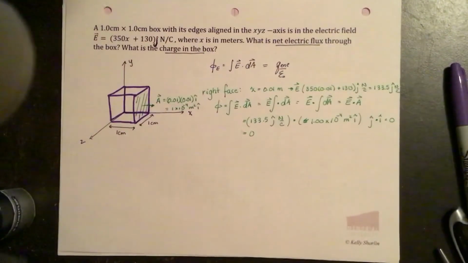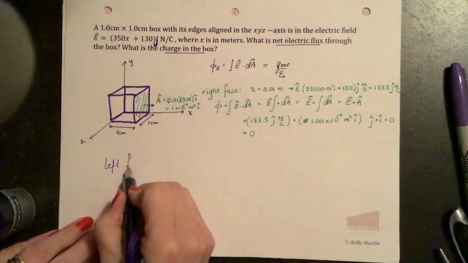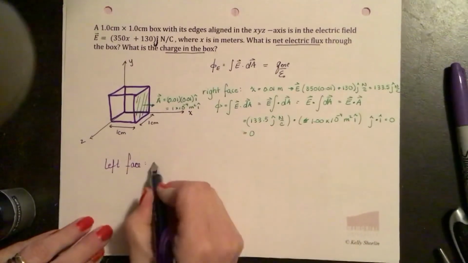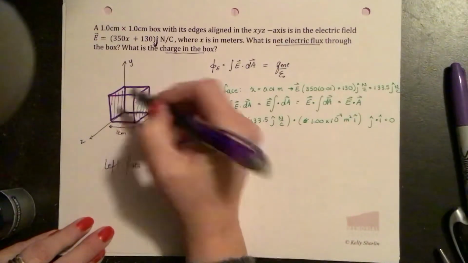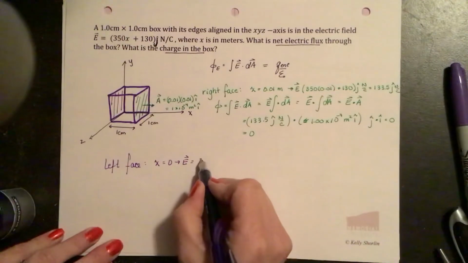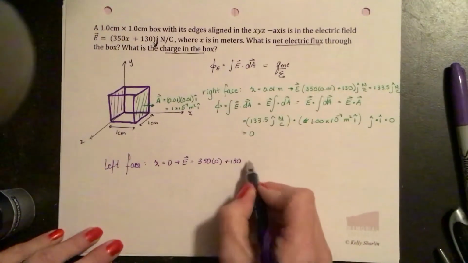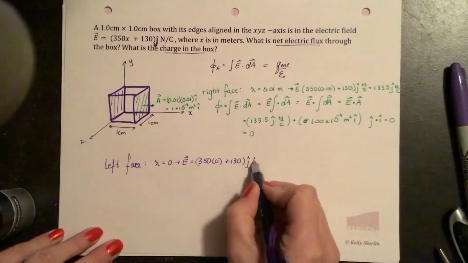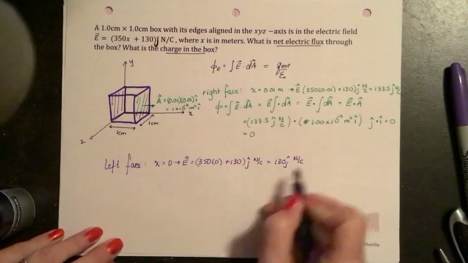Okay, let's do the left-hand face next. For my left face, I have x equals 0. So now I'm looking at this face. My x equals 0, which tells me that my electric field is equal to 350 times 0 plus 130, in the j direction with units of newtons per coulomb, equals 130 j newtons per coulomb.